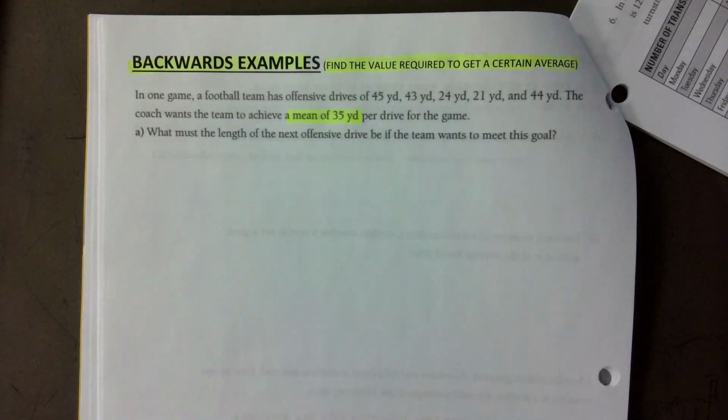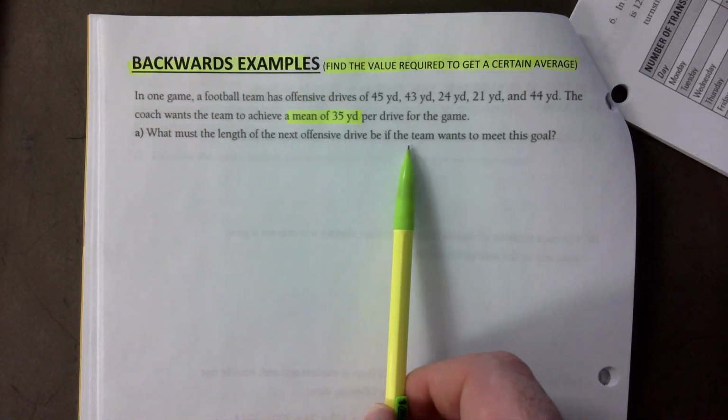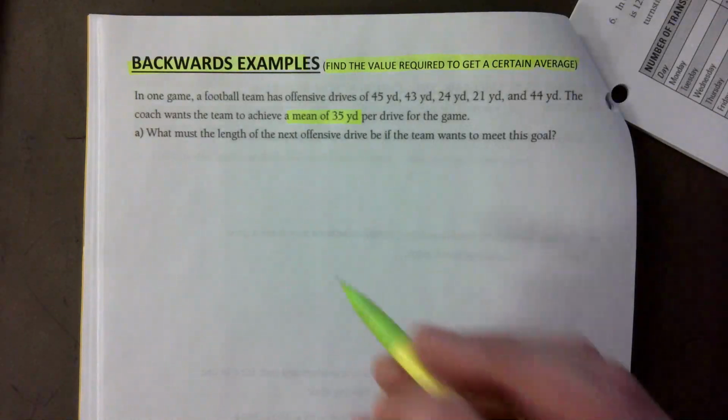Some of you might come and see me, Mr. Erickson, I want an average of this. I want a 70 on my final. What do I need to get on the exam to get there? Same idea, okay? What length must the next offensive drive be if the team wants to meet the goal?